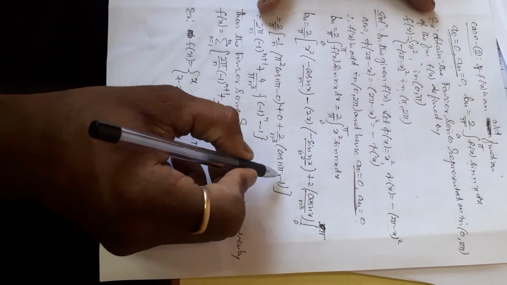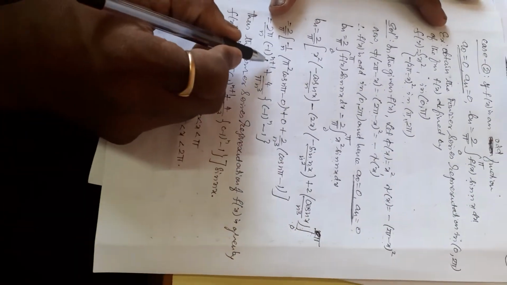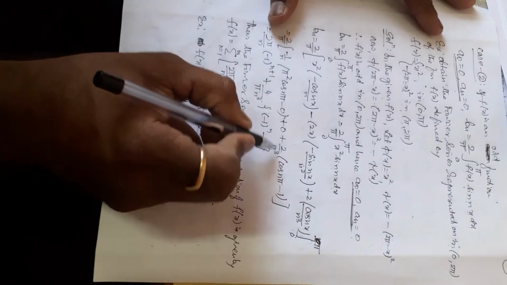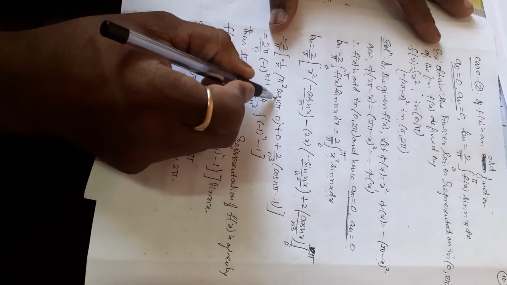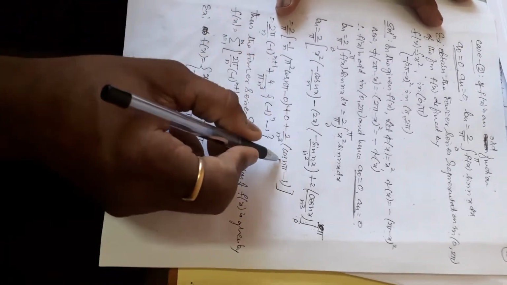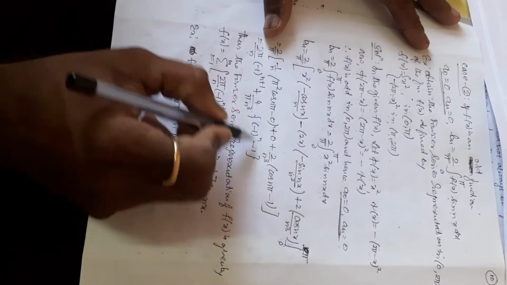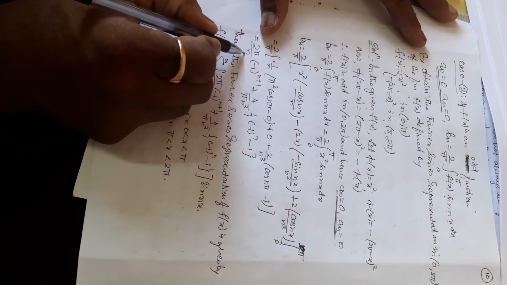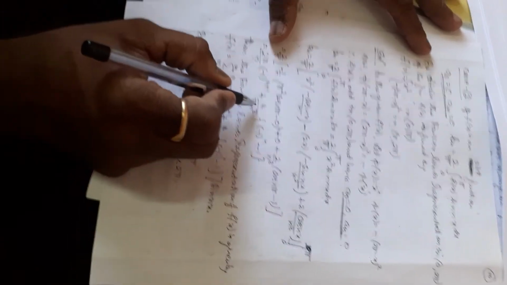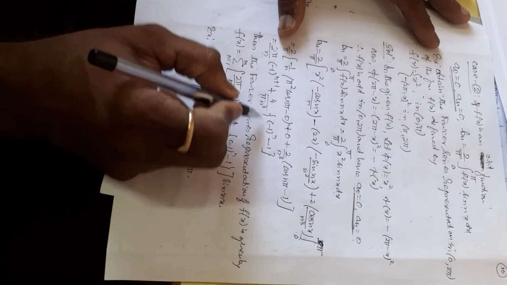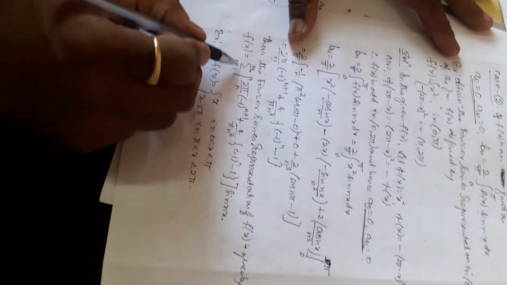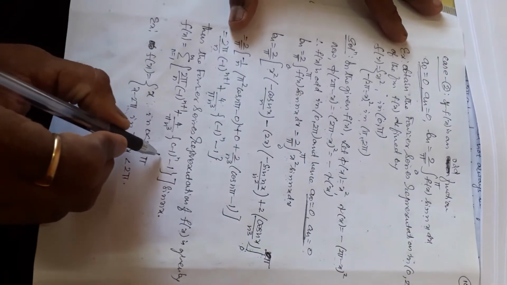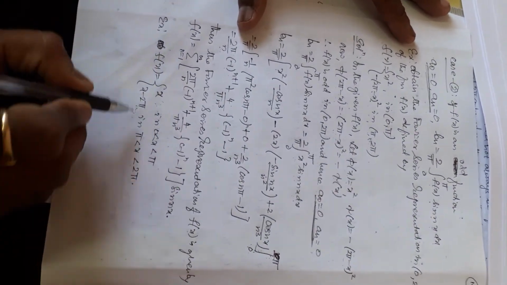By putting the upper and lower limits for cos n pi, this term will be 2 pi upon n, and again put cos n pi equal to minus 1 raised to n. And by adding, subtracting and so on, it will be 2 pi upon n into (minus 1 raised to n plus 1) plus 4 upon pi n cube into (minus 1 raised to n minus 1). Therefore, the Fourier coefficient is given by putting the respective bn, and a0 and an are equal to 0.